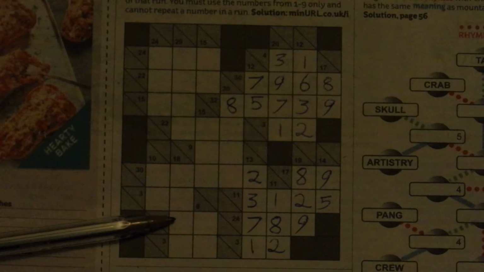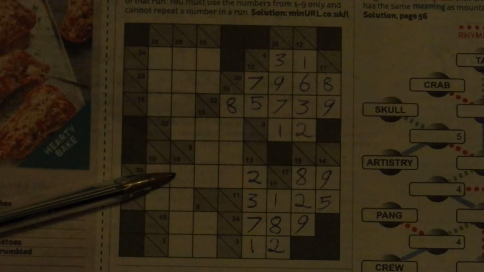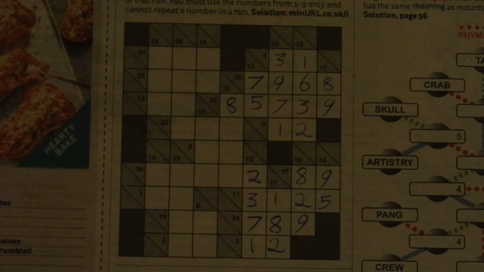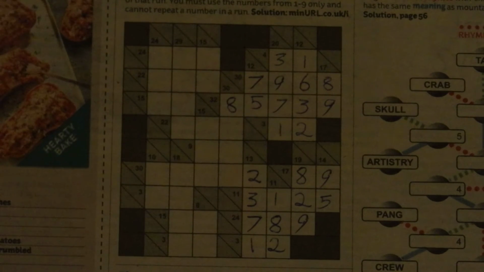I have 11 or 12, I need 18. So that's 6 or 7, isn't it? Have I got must be 6 or 7 anywhere else? No. Dang, that's annoying. How about 22? It's 789 minus 2, so 589 or 679.